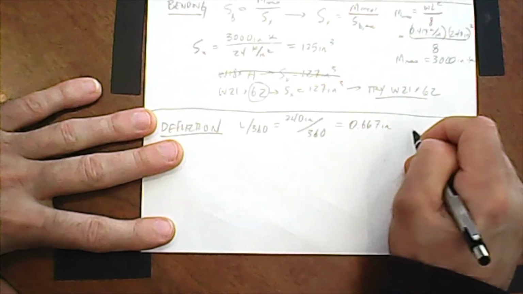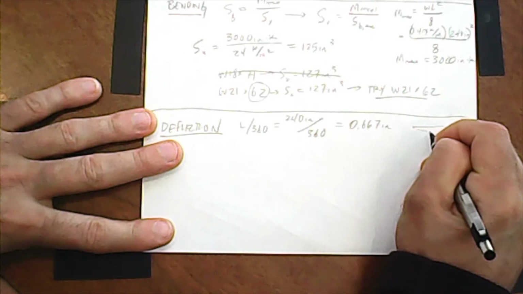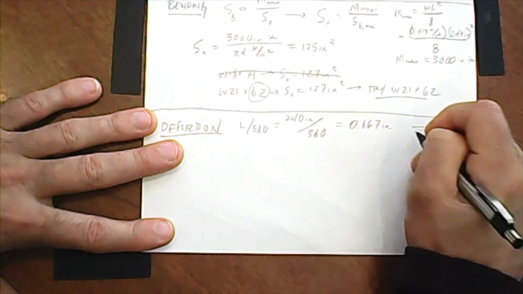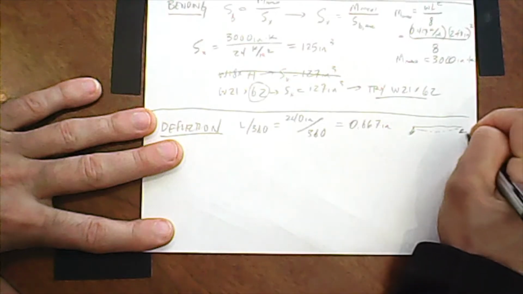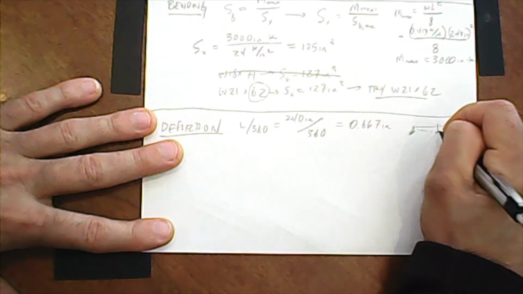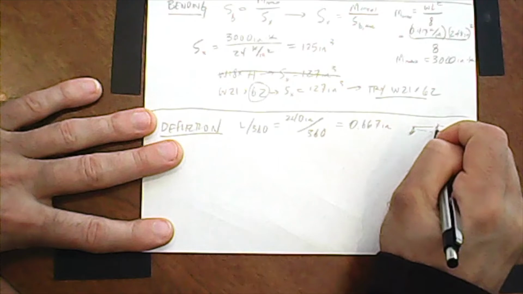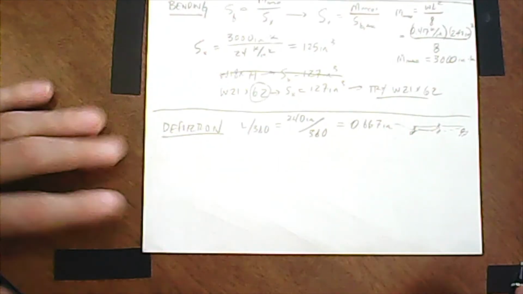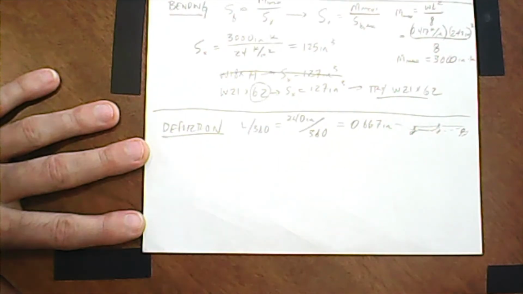All right, remembering that we have a beam that is deflecting like that, where it's simply supported, and this distance here can't be larger than 0.667. Right?